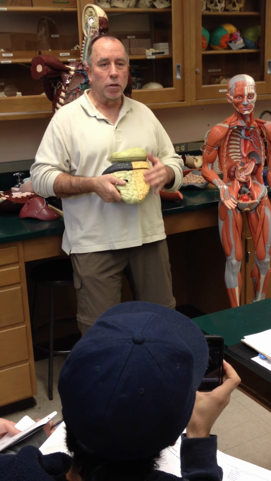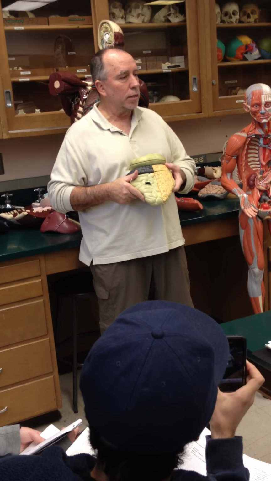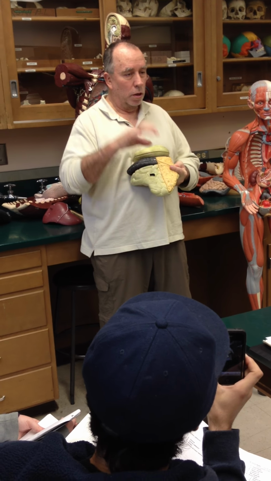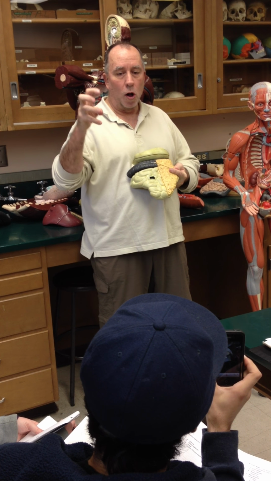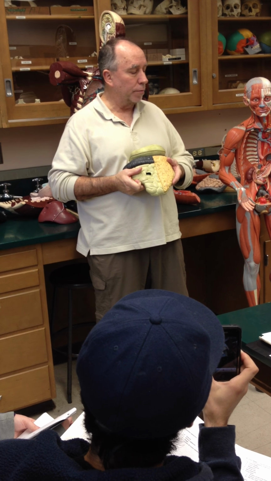And the omentum is what we call the policeman of the abdomen. It has a lot of lymphocytes in it, and if there's inflammation, it gets real sticky, and it will wrap around that inflammation and wall it off. So it has like an immune function to it.